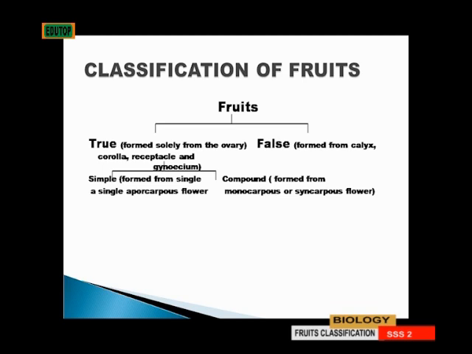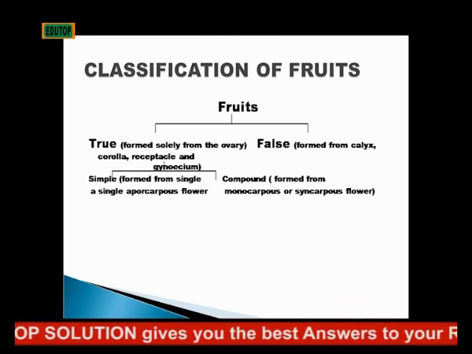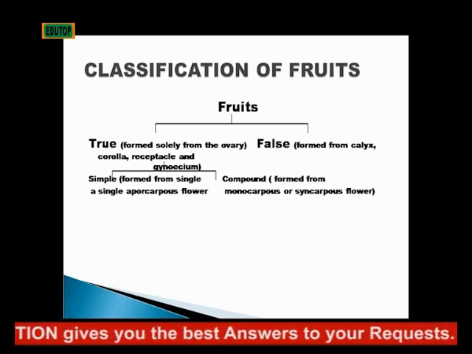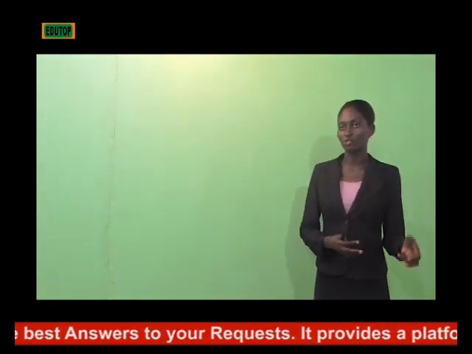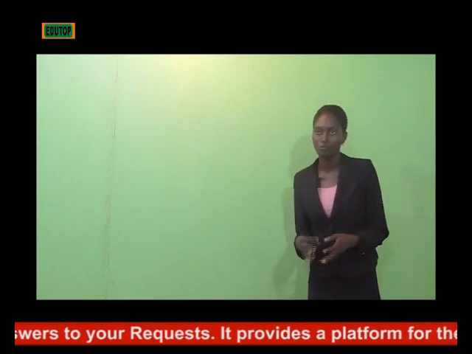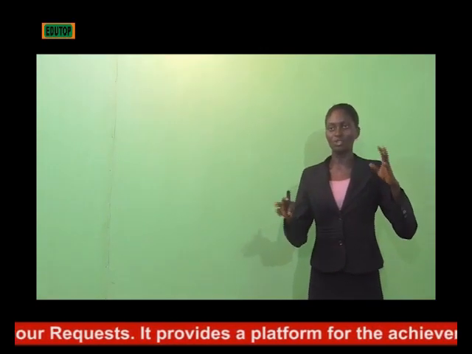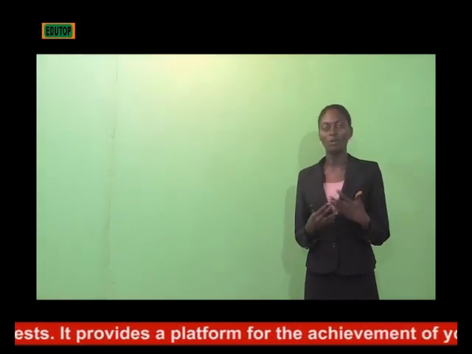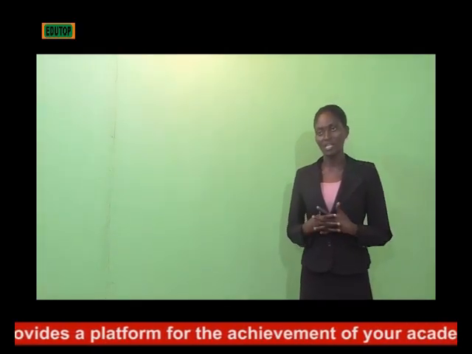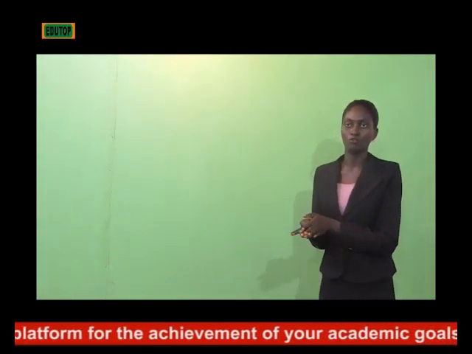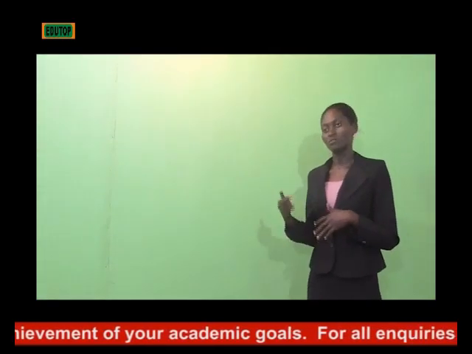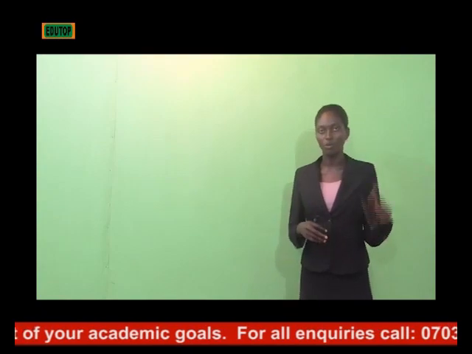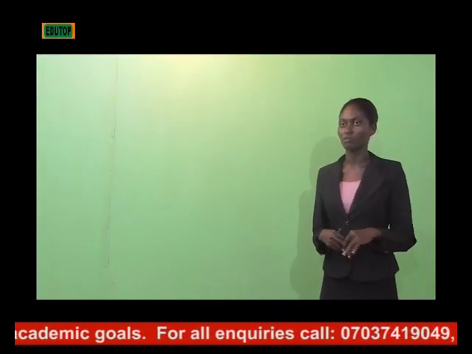A true fruit is formed solely from the ovary, because it's coming from the ovary, we call it the true fruit. But sometimes a fruit is not formed from the ovary. When it is formed from the calyx, corolla, receptacle, or gynoecium, we call it a false fruit. So how well the ovary wall develops is a way to classify them into true fruits, where the fruit is formed solely from the ovary, and false fruits, formed from calyx, corolla, gynoecium, or receptacle.